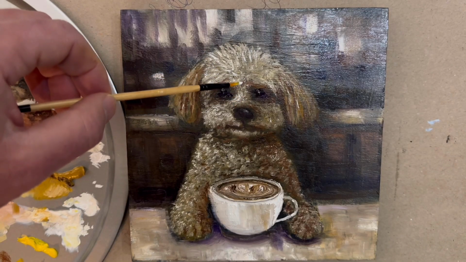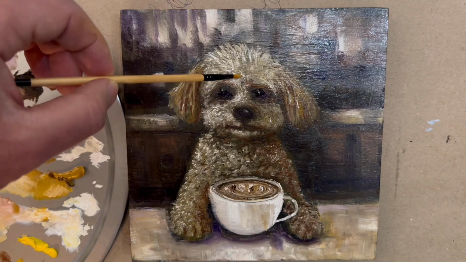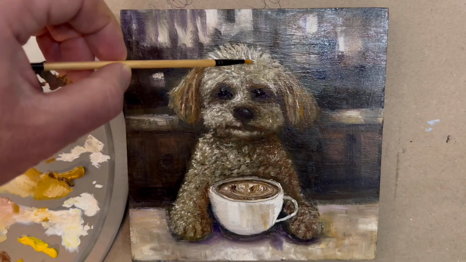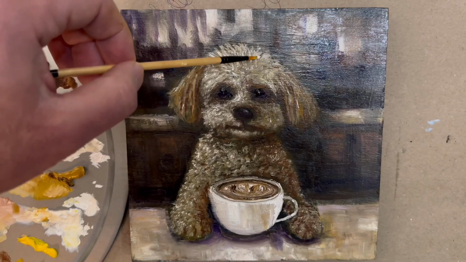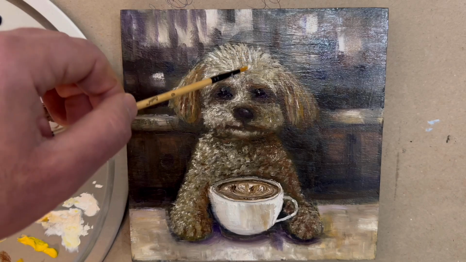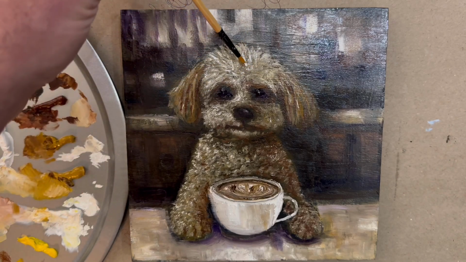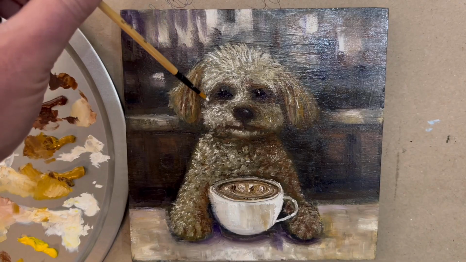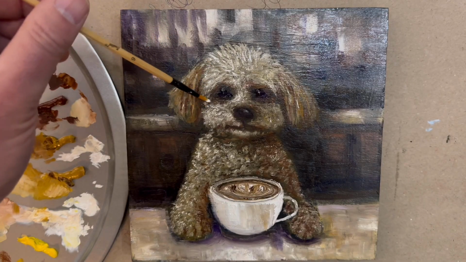For example, what you see going on with her ears. In those areas, the fur will include other pigments that will tint the warm white that's being used. And for those, I will use some of the red and yellow pigments on my palette.